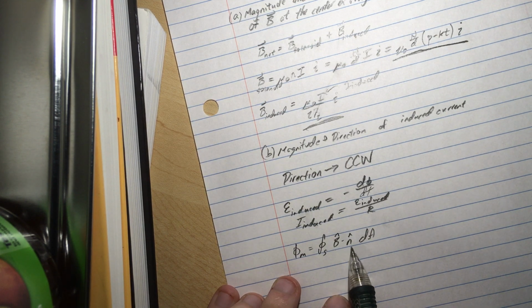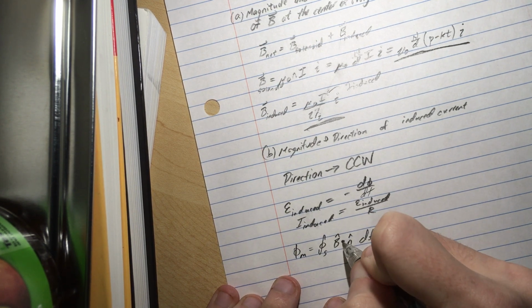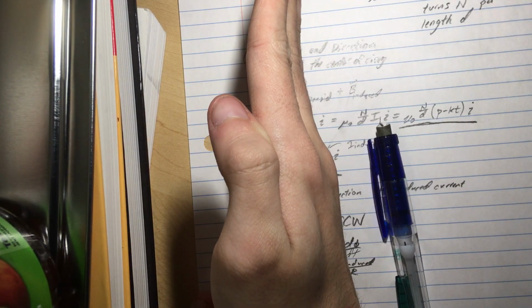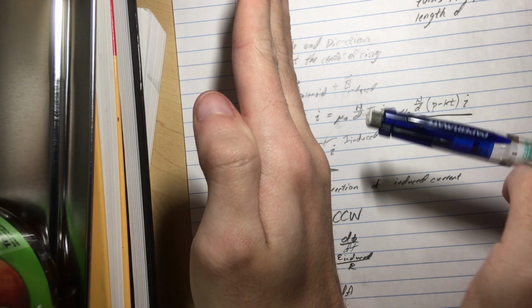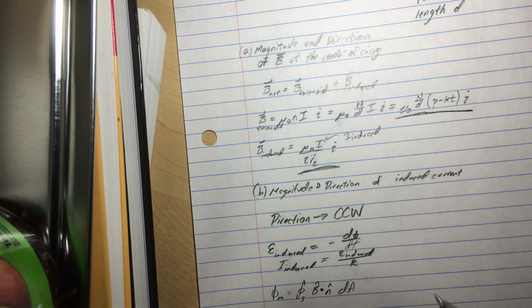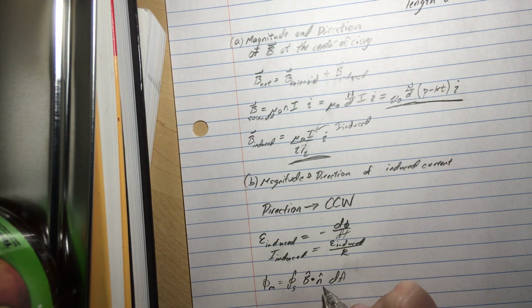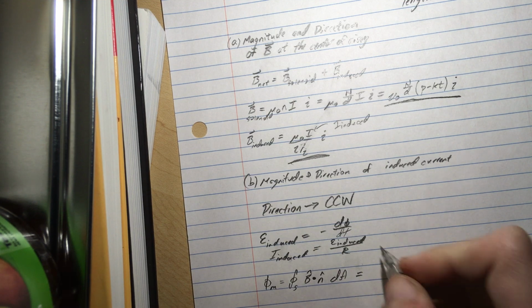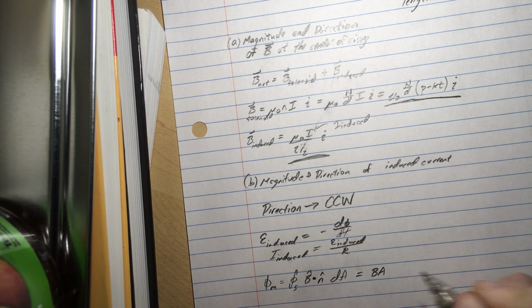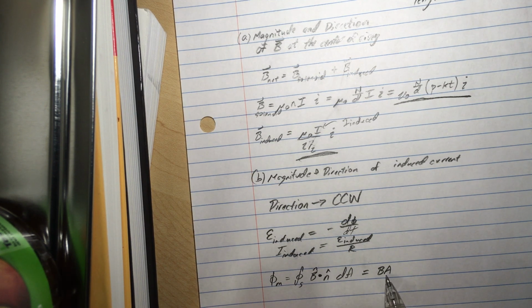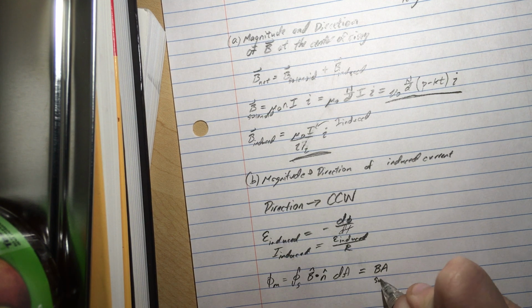We have to figure out what B dot n dA would be. We're shown that the ring is flat like this, and the induced magnetic field is going to be perpendicular to that, which means that B dot n is going to be B times the cosine of 0, which is just 1. So we know that B dot n dA is simply going to be BA. But the area we're concerned with is not the ring, it's the solenoid. So that's going to be important to remember.